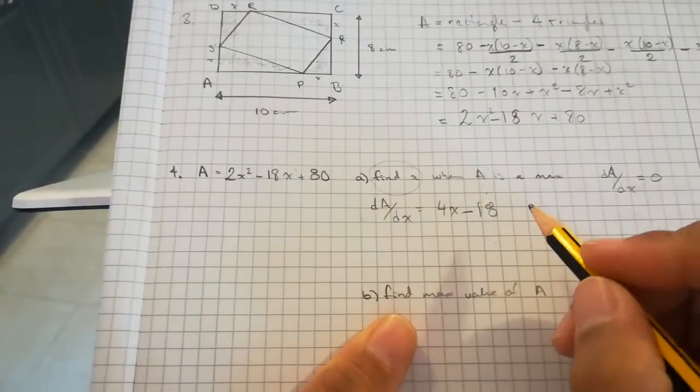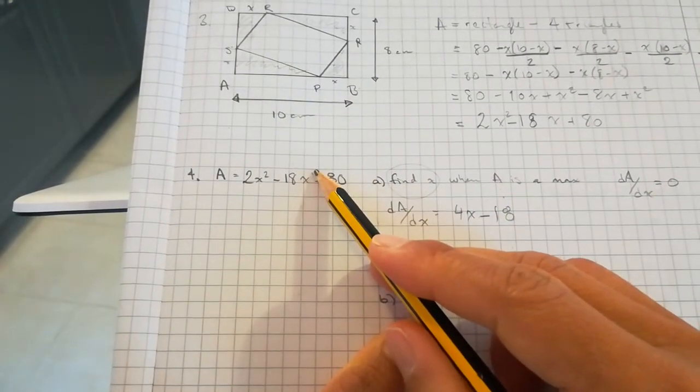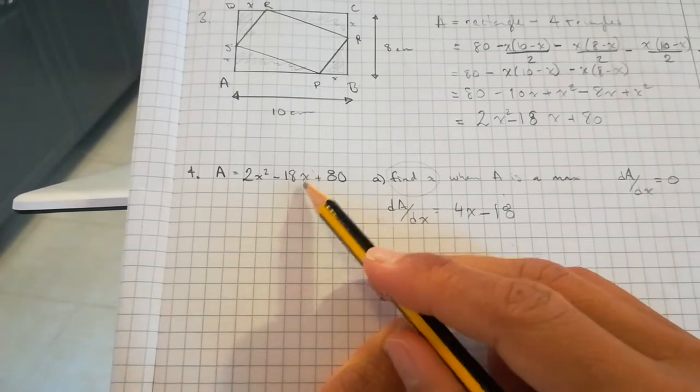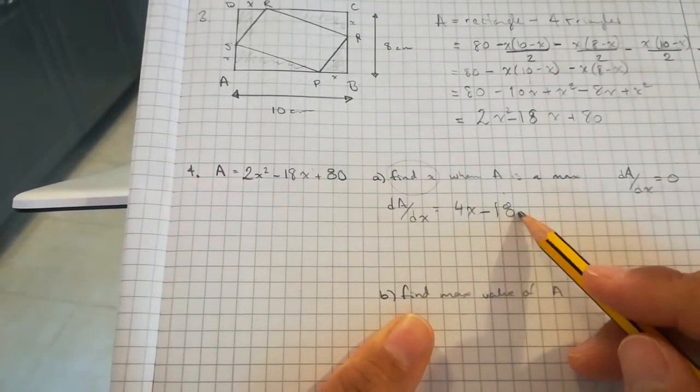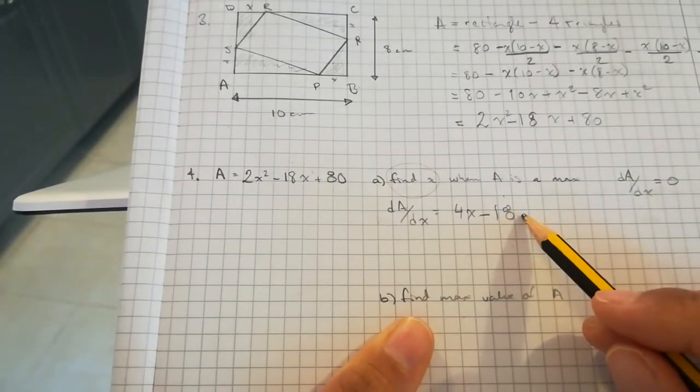And I think this is where a lot of people are forgetting. I'm taking 1 away from that power, which means that's going to be x to the power of 0, which means that x is going to disappear. Don't write an x here. The x is now gone. It was x to the power of 1. This is now x to the power of 0.